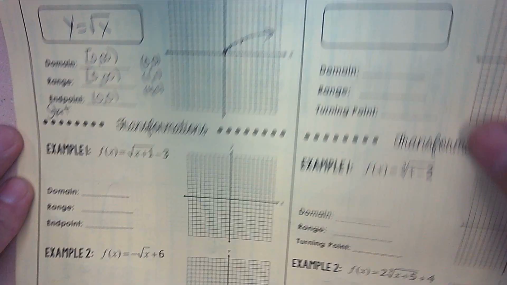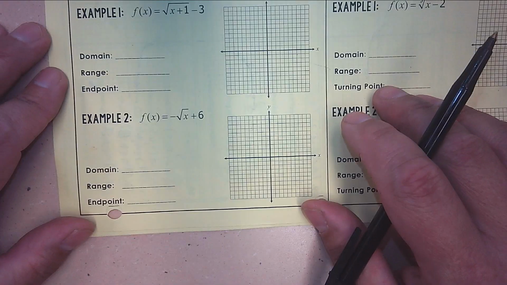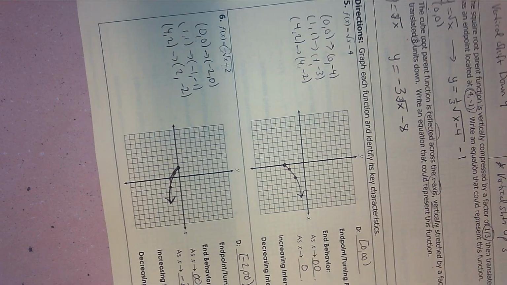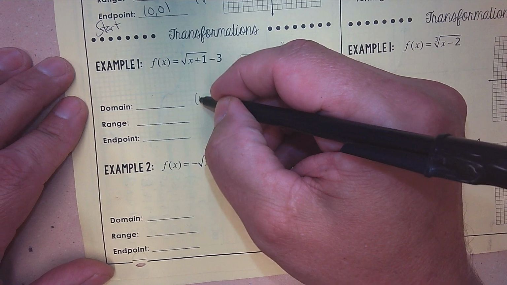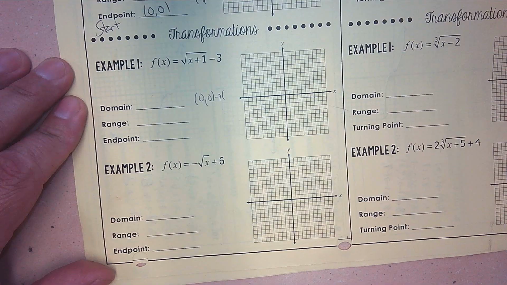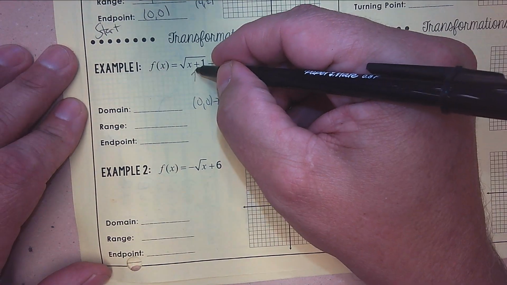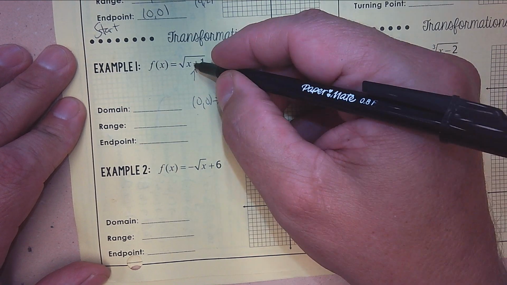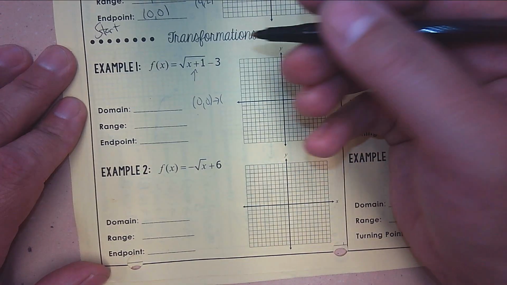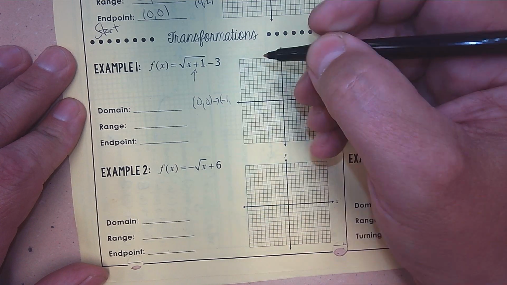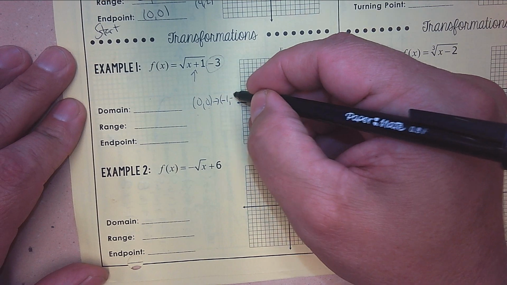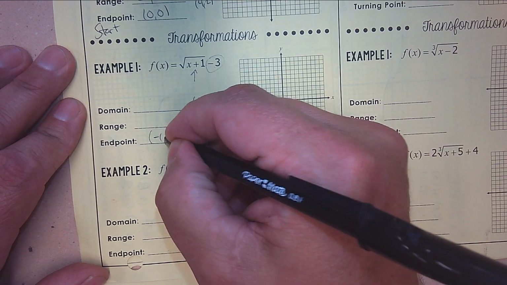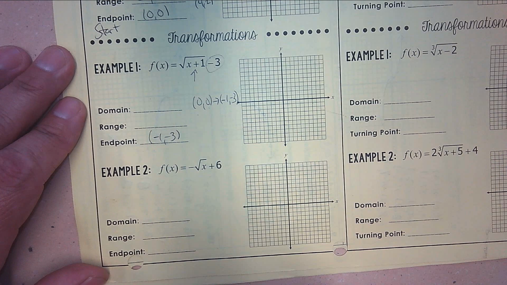What are some examples here of the square root? So first I start with 0, 0. Inside the square root affects the x-coordinate. So the inverse of adding 1, we're going to do the inverse of that, subtract 1. So 0, subtract 1. And then outside affects the y value, and it does what it says, so subtract 3. So that's the end point, or the starting point, at negative 1, negative 3.